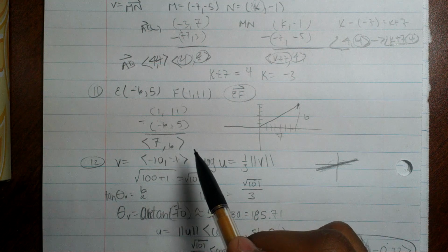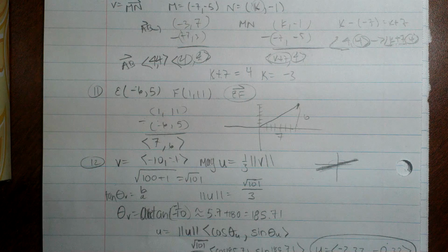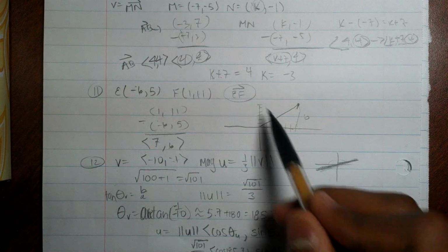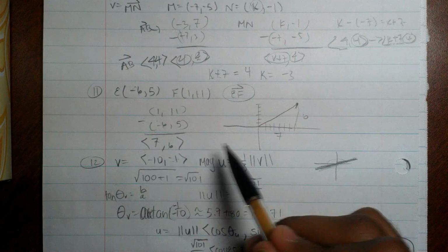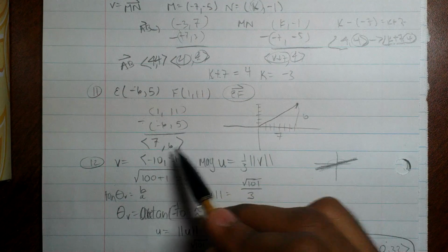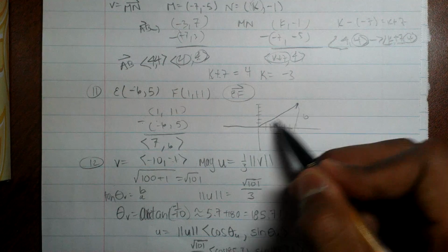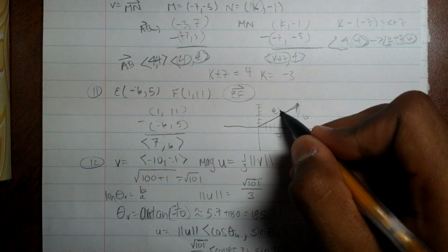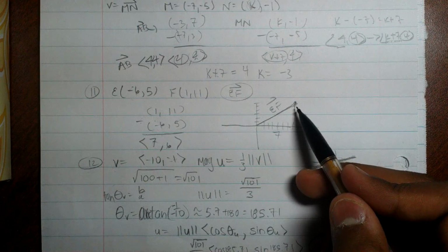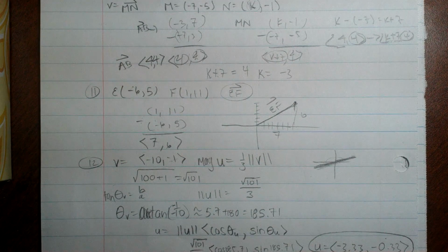They give you a coordinate plane to use, which is better than mine. Mine is hand-drawn. So you go 7 in the positive x direction and 6 up, and you get to this point. You draw a vector, and you can say that that's EF. And that's all you have to do with that one, I think.